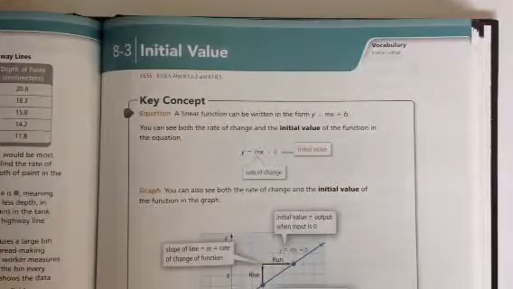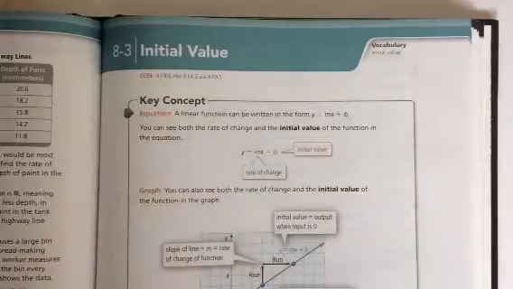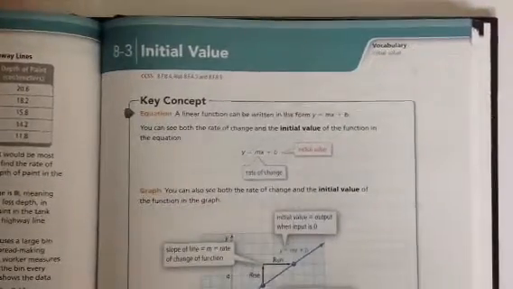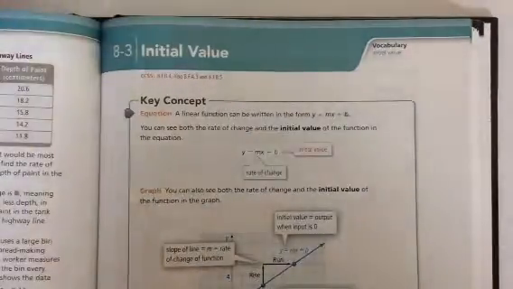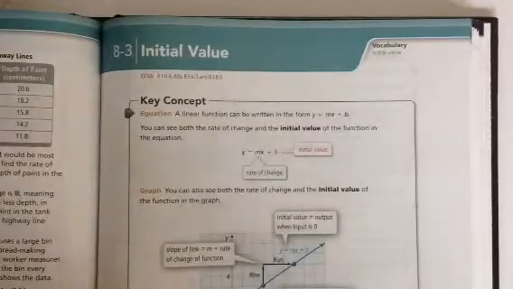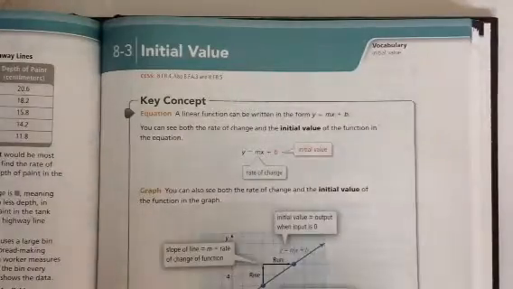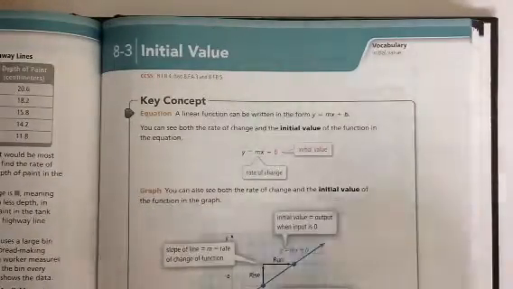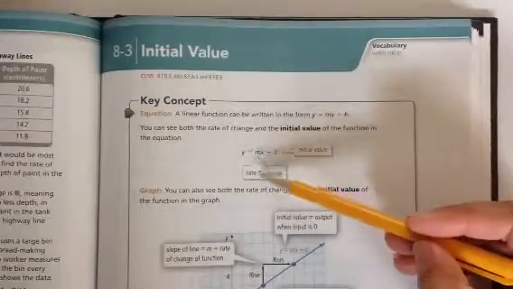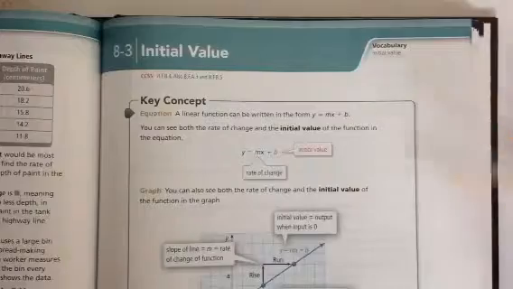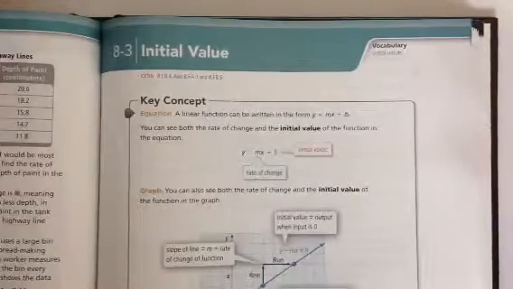Lesson 8.3 is initial value, and this is what we've already talked about some and we've referred to as the y-intercept. This is where the graph of your line crosses the y-axis. So a linear function can be written in the form y is equal to mx plus b. You can see both the rate of change and the initial value, or the y-intercept, of the function in the equation. So we know that m represents the rate of change, or the slope, and b represents the initial value, which we also know is the y-intercept.